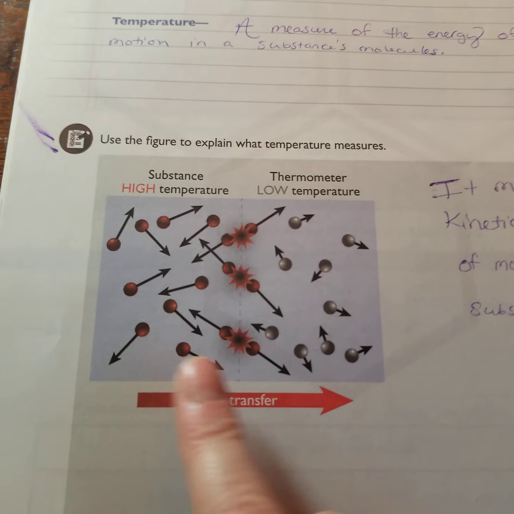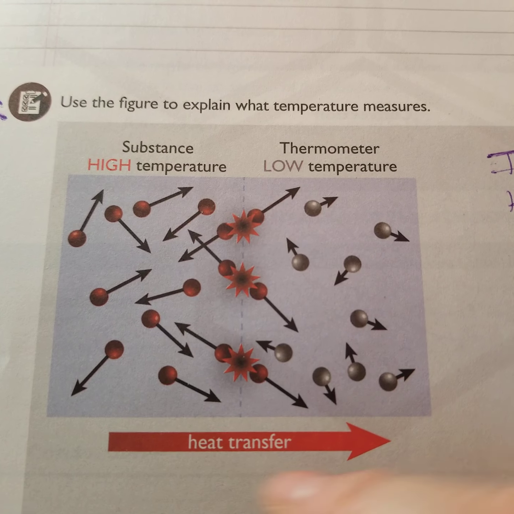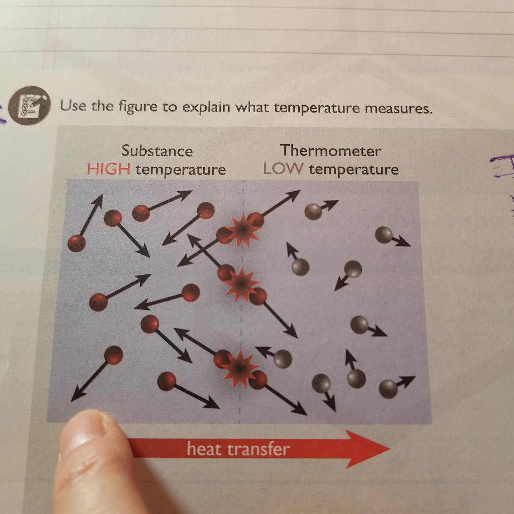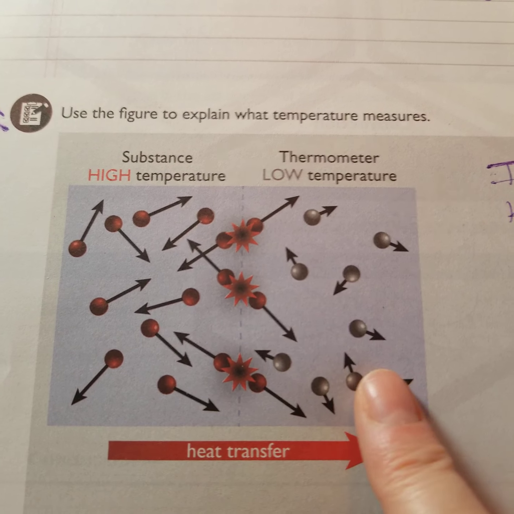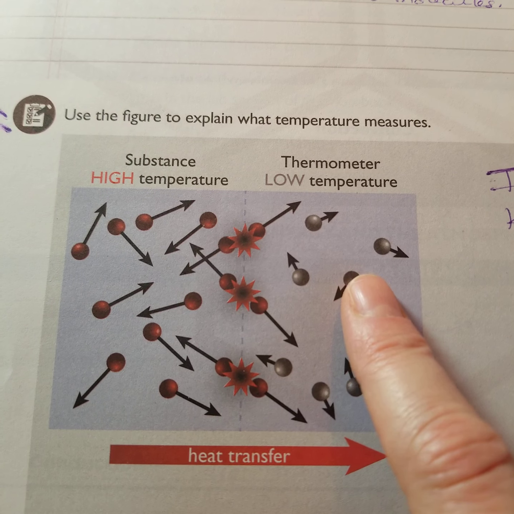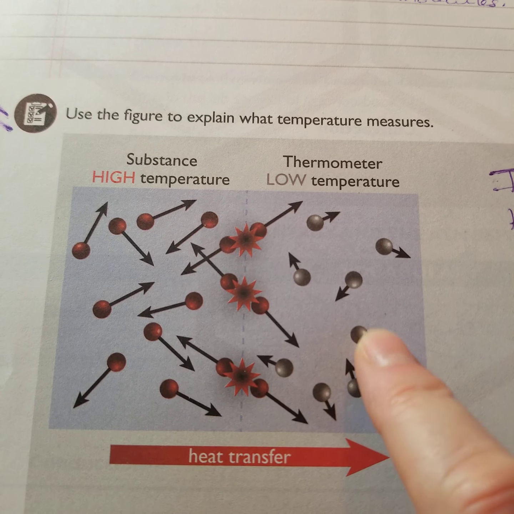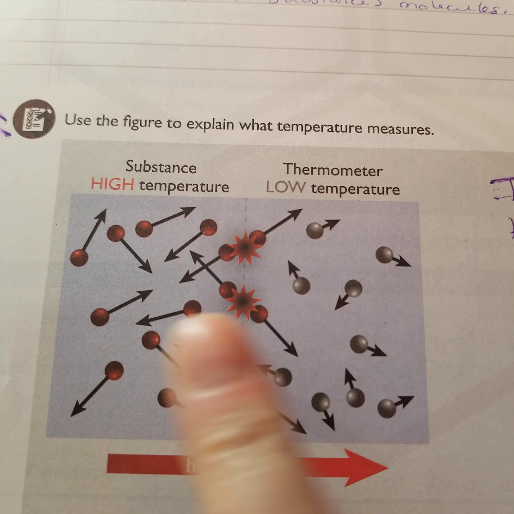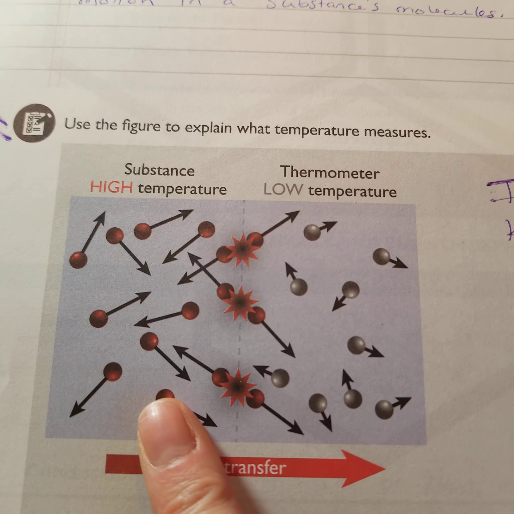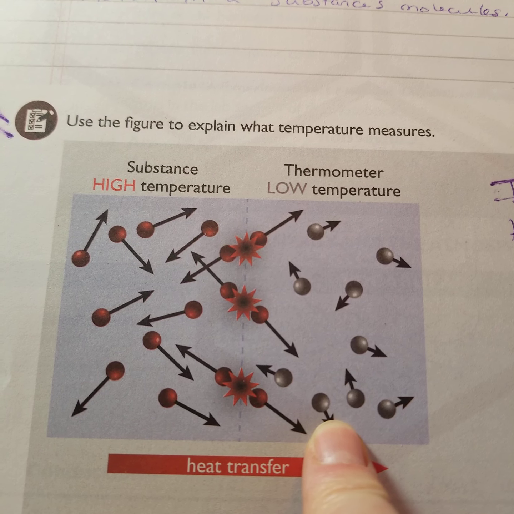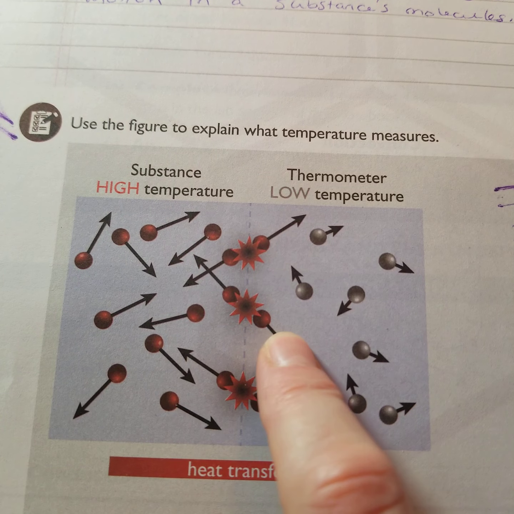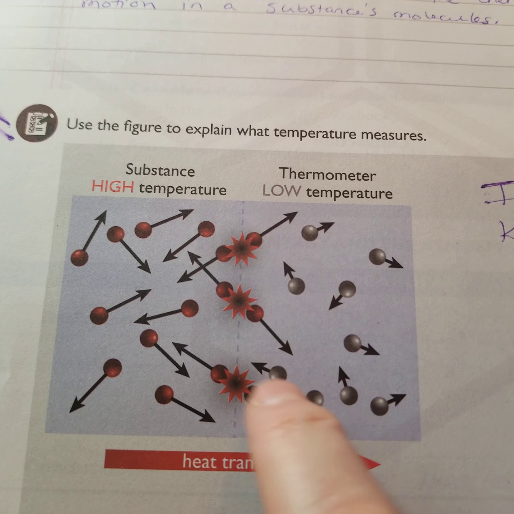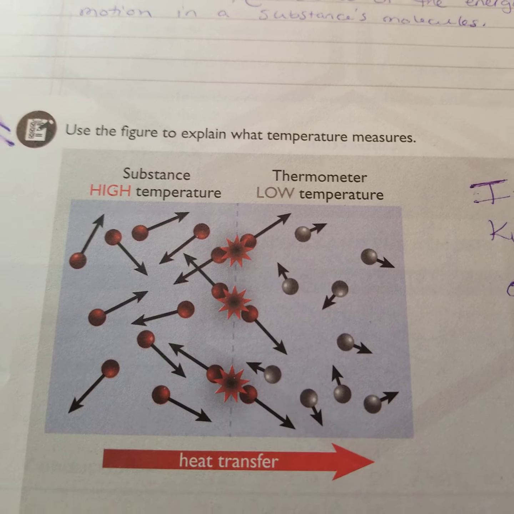Here it goes. Really good picture: a substance at high temperature. Do you see the longer arrows? That means they're moving faster. And the low temperature ones are just moving a little bit. Heat always flows from an area of higher temperature to lower temperature, and you see how it's starting to infiltrate the lower temperature stuff. It's like, hey, we're going to transfer some of our excess energy to you.